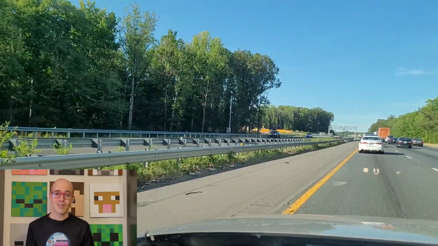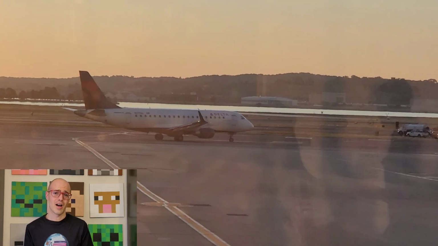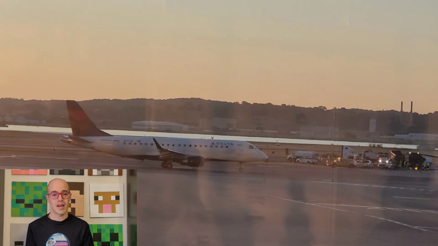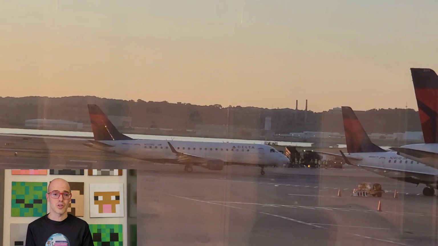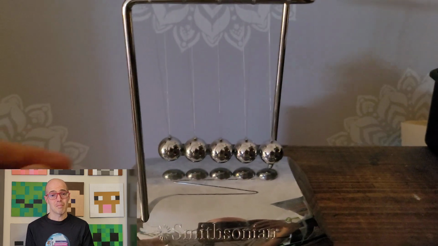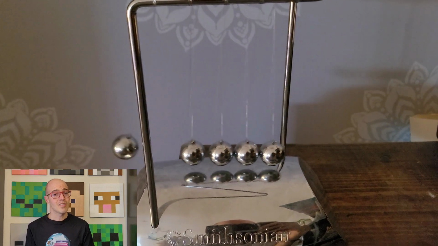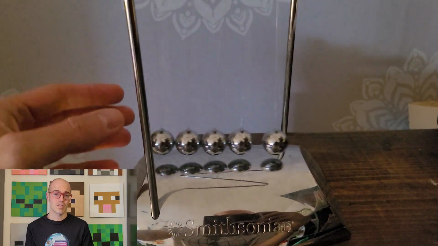So how does one object transfer momentum to another object? That's where collisions and interactions come into play. During a collision, momentum is transferred from one object to another. In an elastic collision, objects bounce off each other and momentum is conserved, meaning the total momentum before and after the collision remains the same.